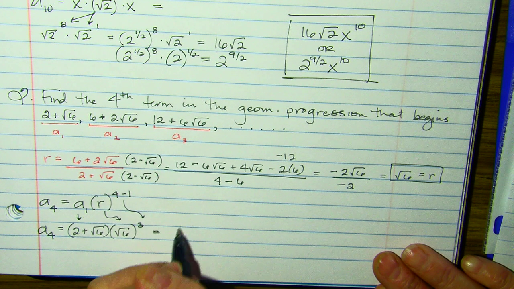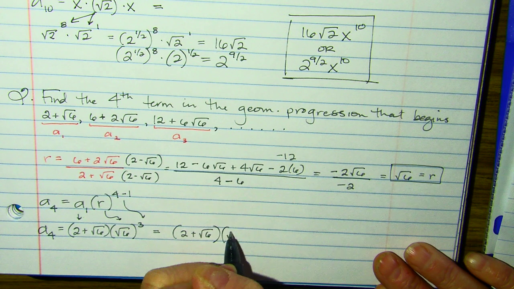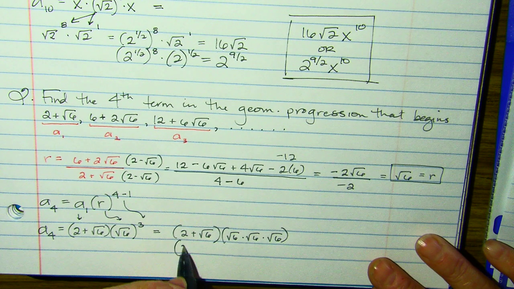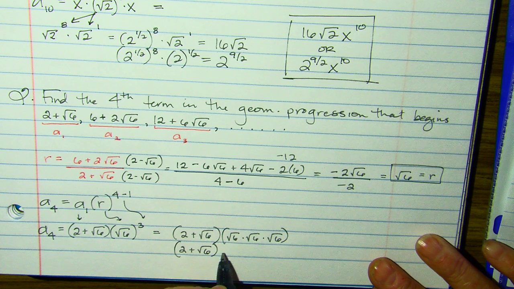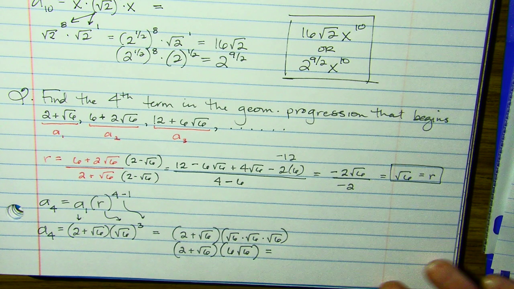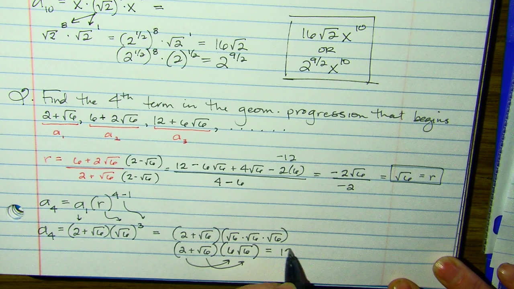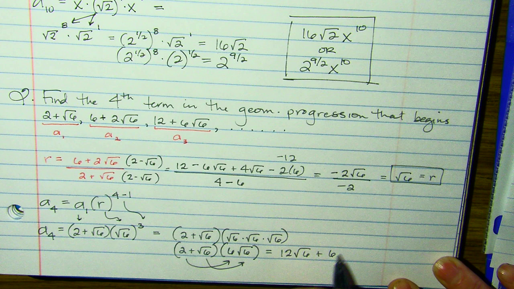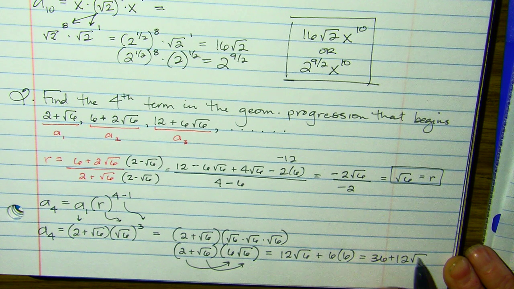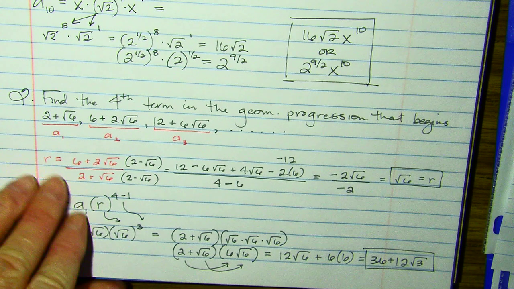So now I have 2 plus root 6 times root 6 times root 6 times root 6, right, to the 3rd. So this is 2 plus root 6 times 6 root 6, okay? And then I'm going to distribute, so I get 12 root 6 plus 6 times 6. So I get 36 plus 12 root 6, written in proper order. Whew! Pretty crazy, I know.